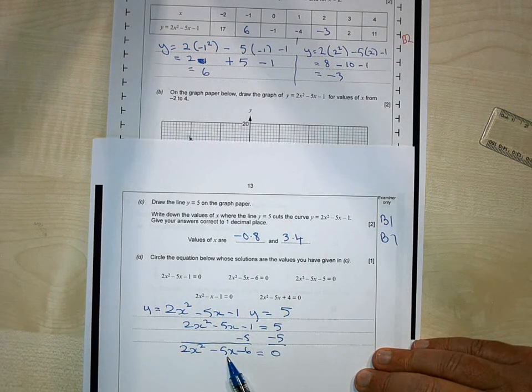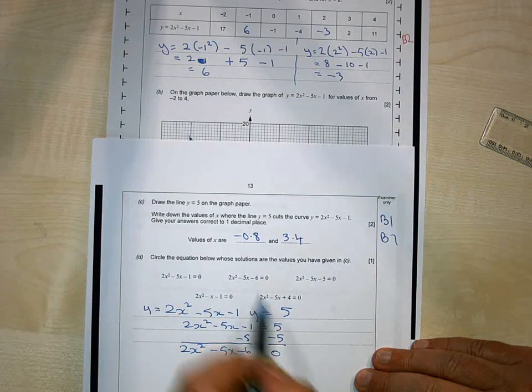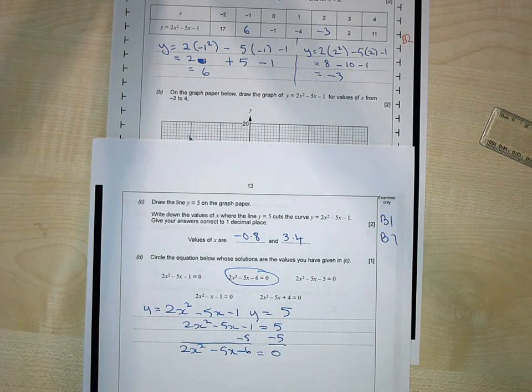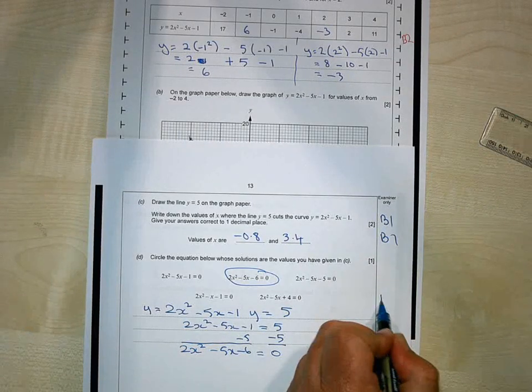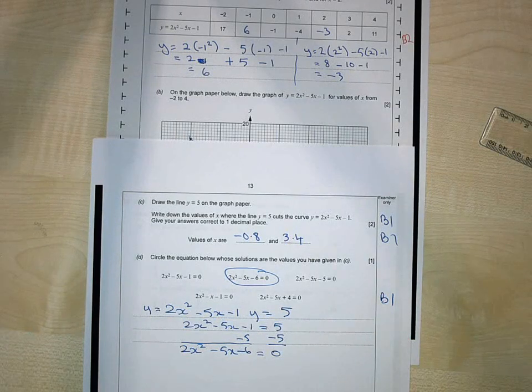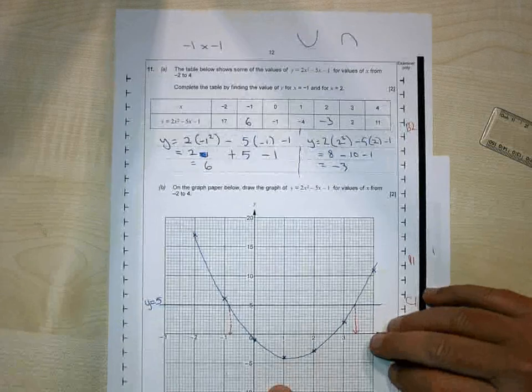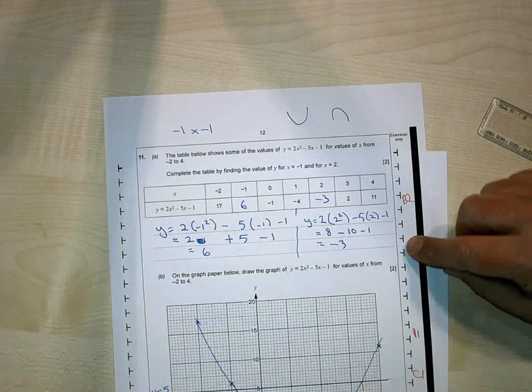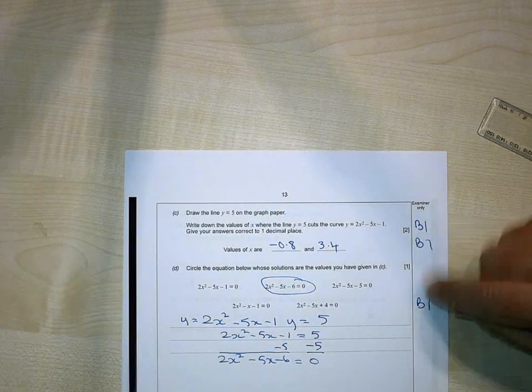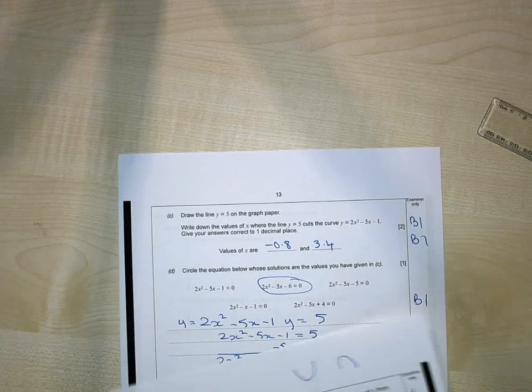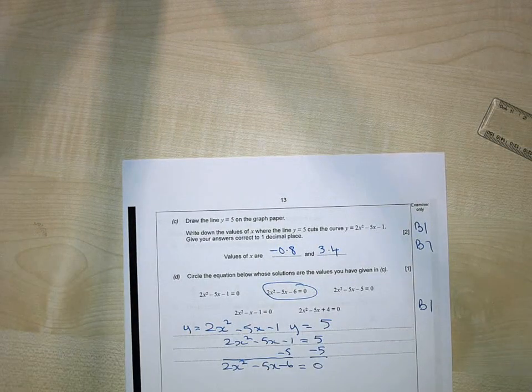So 2x squared minus 5x minus 6 equals 0 is that one. So, as I said, definitely grade B for that. Comes up quite a lot, this, and as you can see, that carries 2, 4, 6, 7 marks for that question. It's quite an easy one to practice as well.